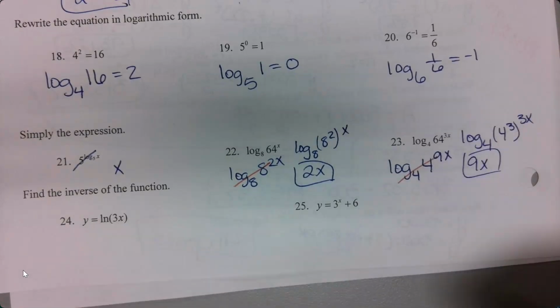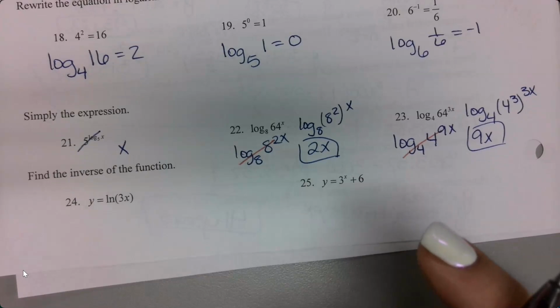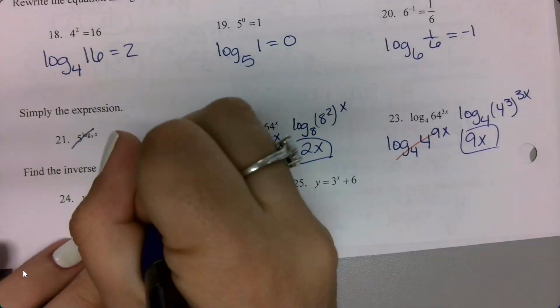These ones want me to find my inverse operation, or inverse of the function. So first step, switch x and y.